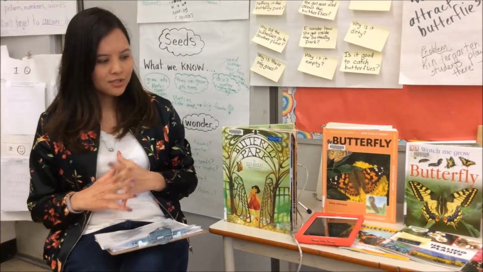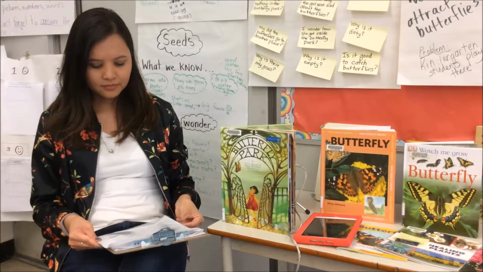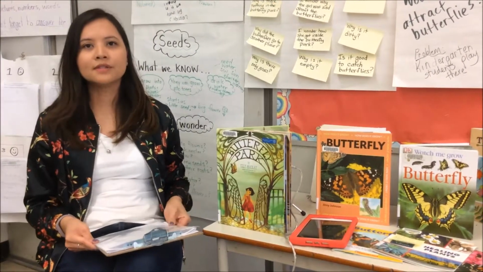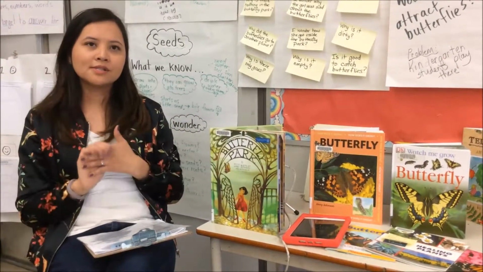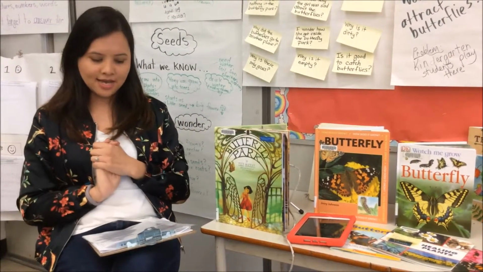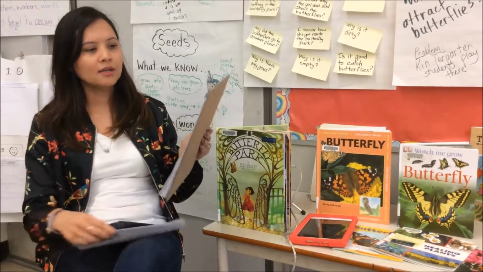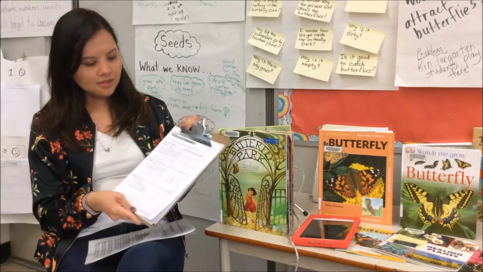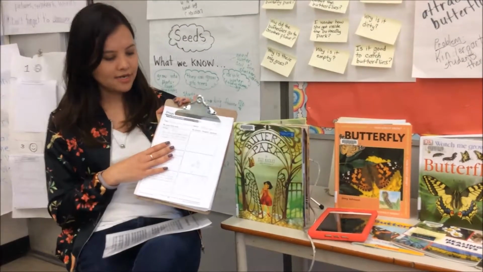So we're actually in the process right now. The grade 1s are going to be designing a diorama showing the needs and characteristics of living things. They have to incorporate all that into their design, so they're in the process of planning that. The grade 2s are in the process of researching growth and changes in butterflies. So this is just an example of where they're at right now.